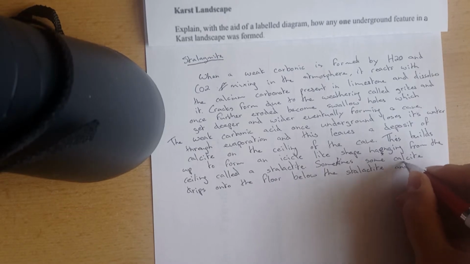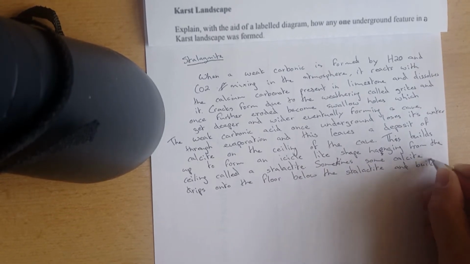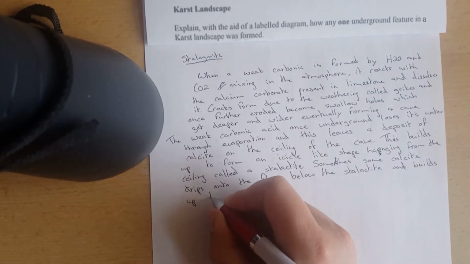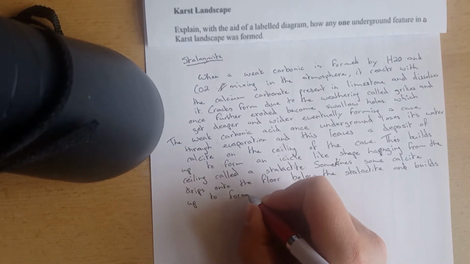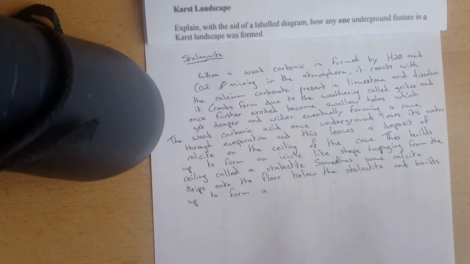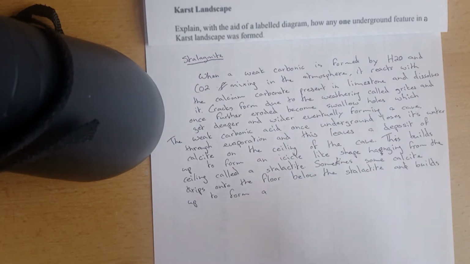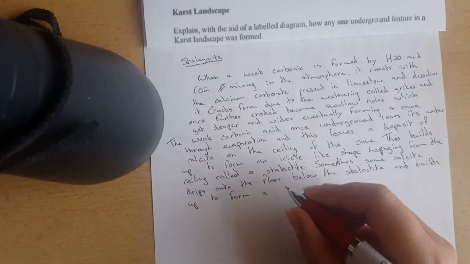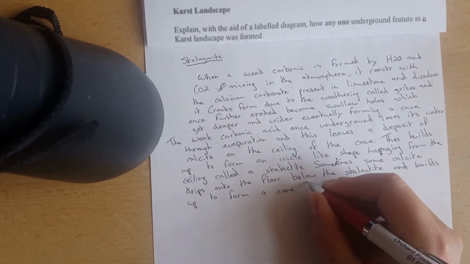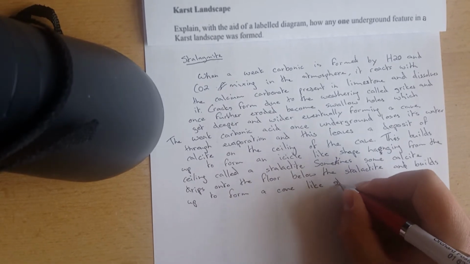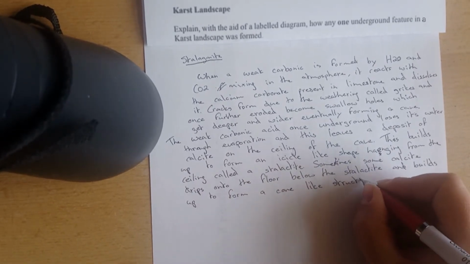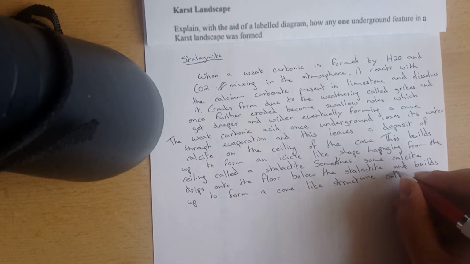And builds up on the floor to form a cone-like structure. So like an upside down icicle structure. So it's like a stalactite but on the floor. Cone-like structure, called a stalagmite.